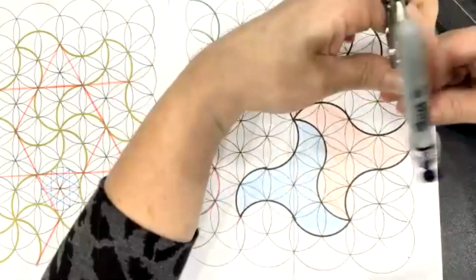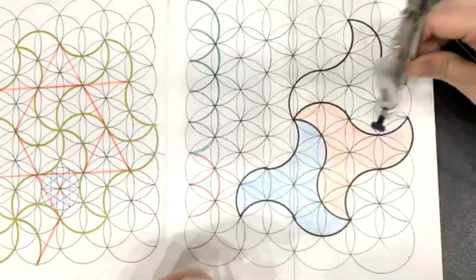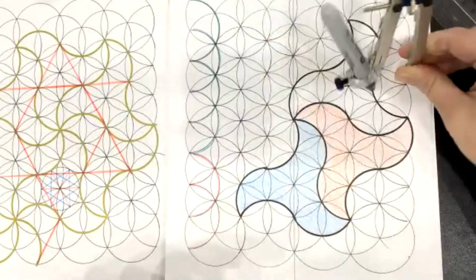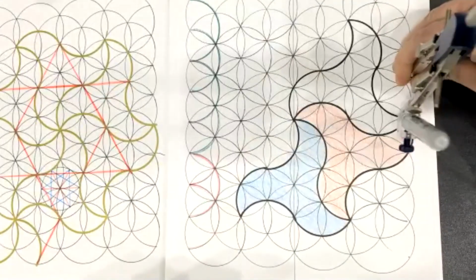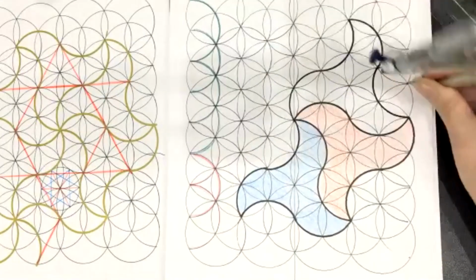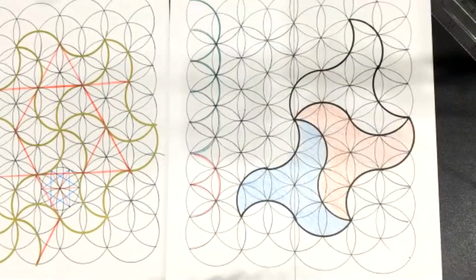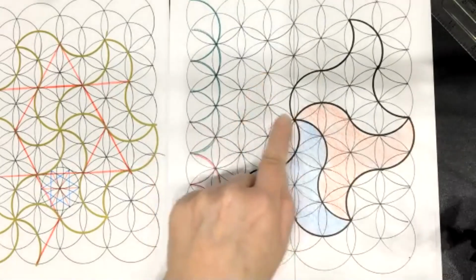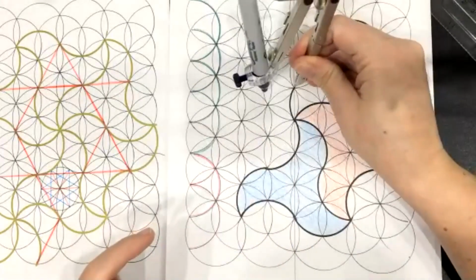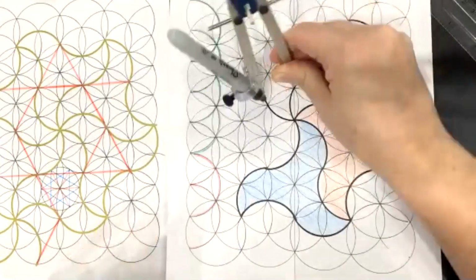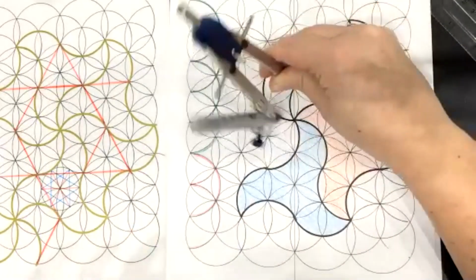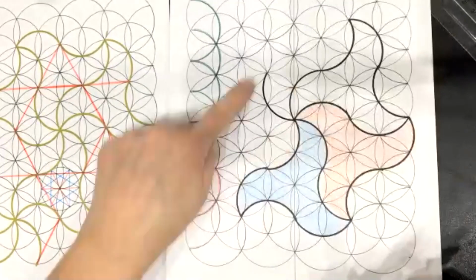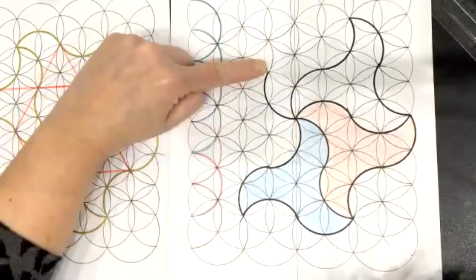And then I've got to join it back up. Okay, and then my next swirl coming out of my centre here. That's then got to curve in the other direction.